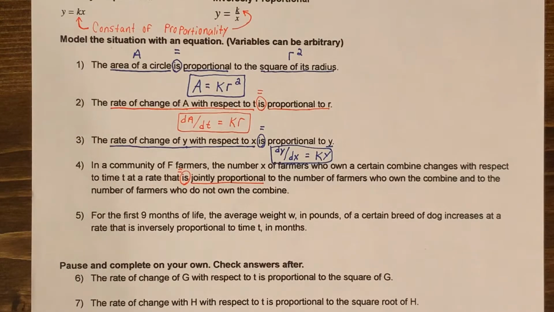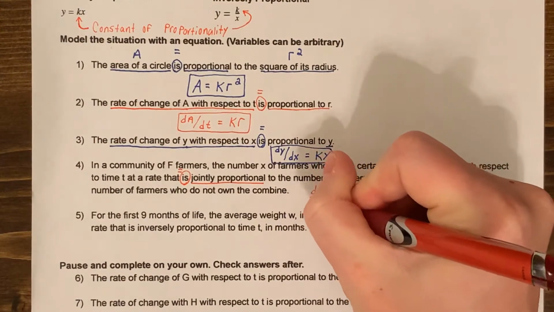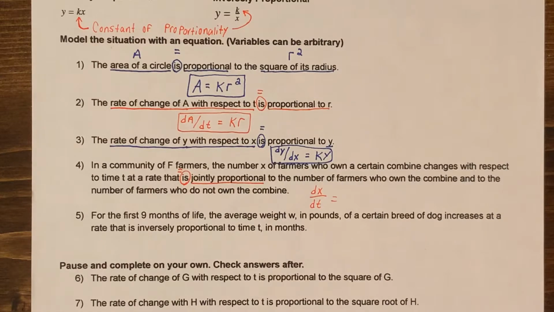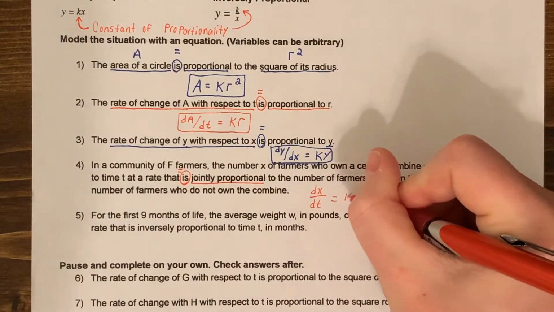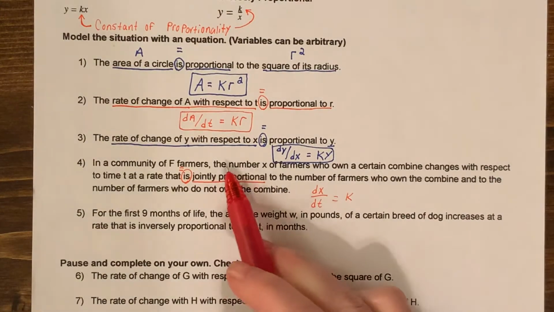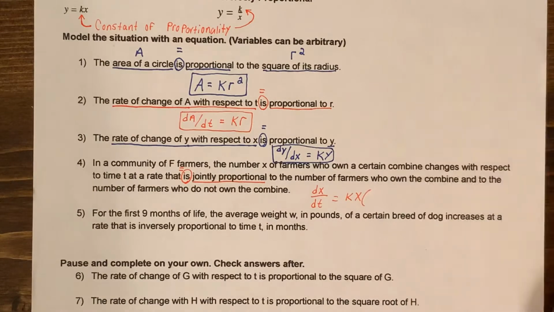The number X of farmers who own a certain combine changes with respect to time t at a rate. Okay, so when we're talking about a rate there, we're going to make this a rate. So dx/dt is jointly proportional to the number of farmers. So it's just proportional, so we know we're going to have a k here. So we're proportional to the number of farmers who own the combine. So if we're thinking about the number of farmers who own the combine, so here, the number X of farmers who own a certain combine, so that's X, and to the number of farmers who do not own the combine.